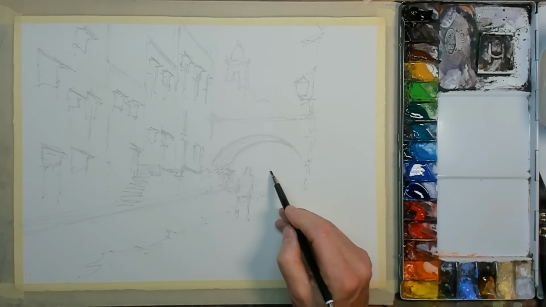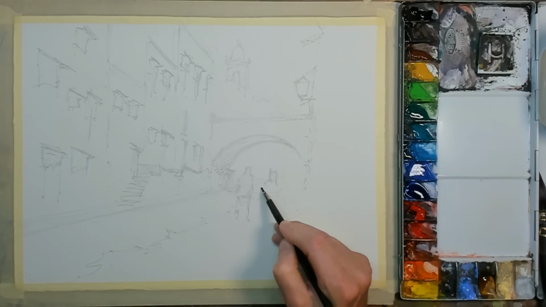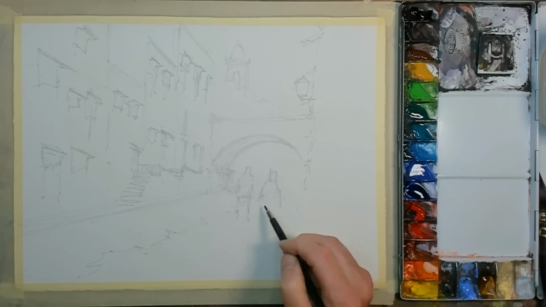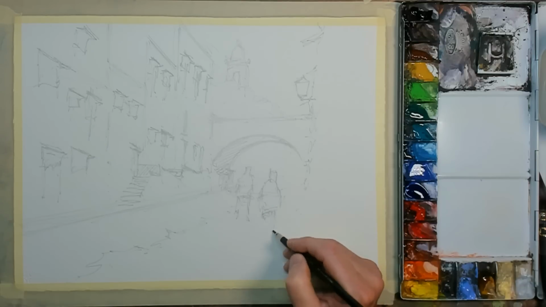Figure number one, then let's get in maybe a slightly larger figure walking up the street. And being in the shadows, we're not going to see too much really of their legs.